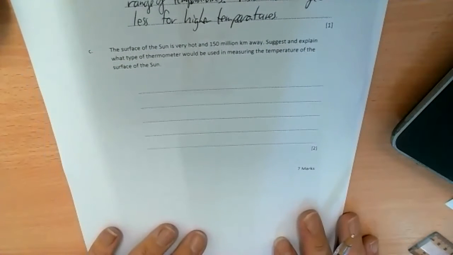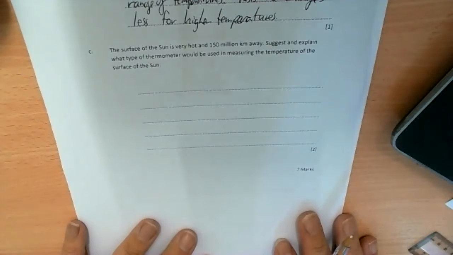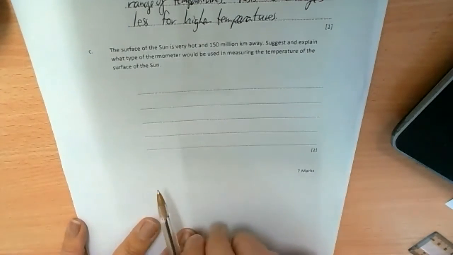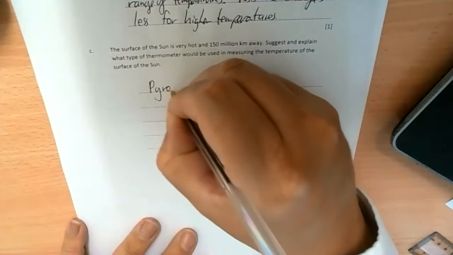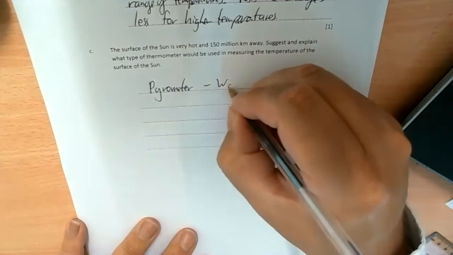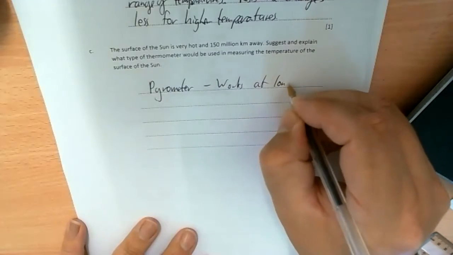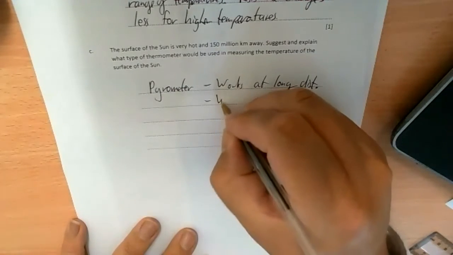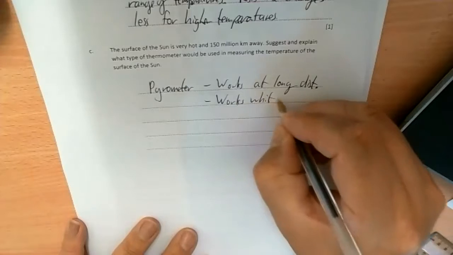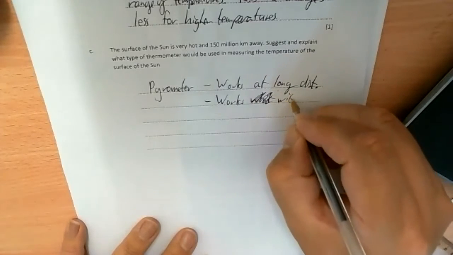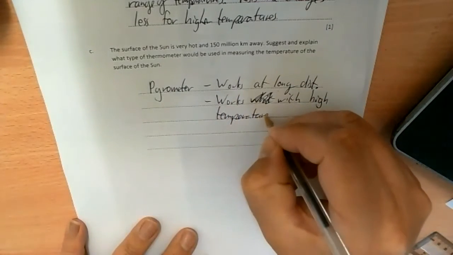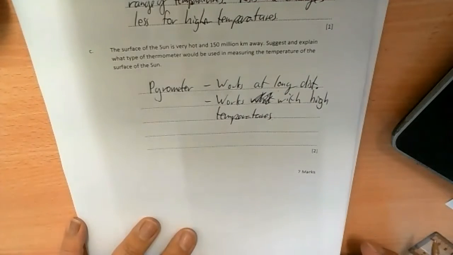Now the next one says the surface of the sun is very hot and 150 million kilometers away. Suggest and explain what type of thermometer would be used in measuring the temperature of the surface of the sun. So temperature of the surface of the sun, well, first of all, it's hot. Secondly, it's far away. So I would choose a pyrometer. Okay. It works at long distance. It also works with high temperatures. Spell it correctly. By analysing the spectrum from stars, we can work out what the temperature of the surface of those stars is.